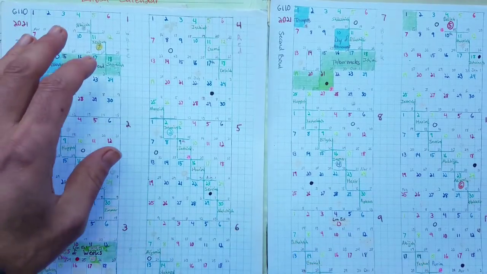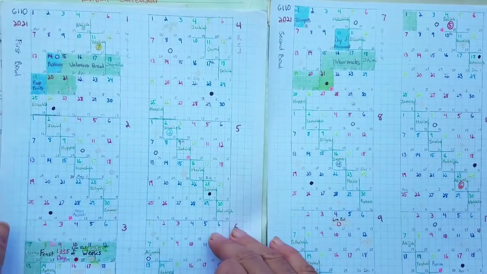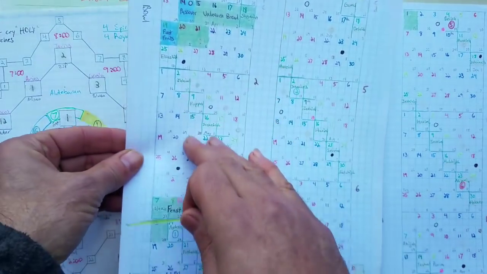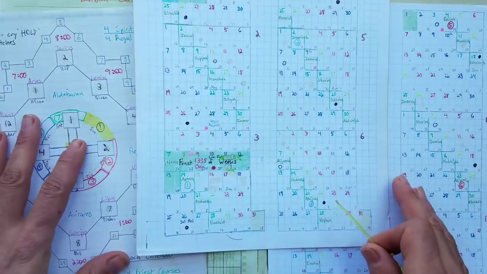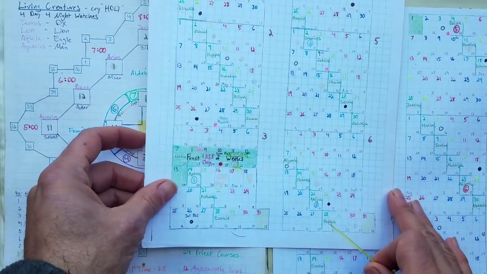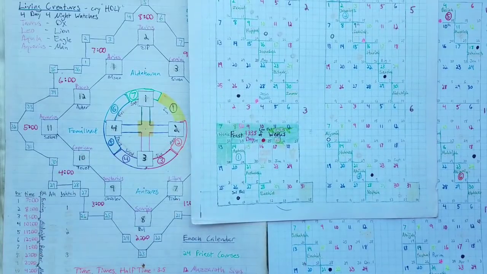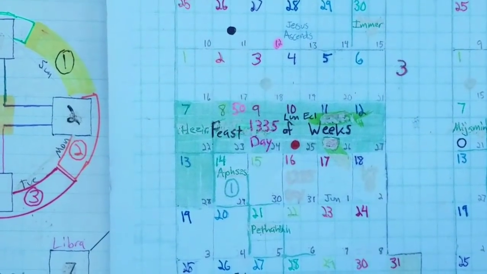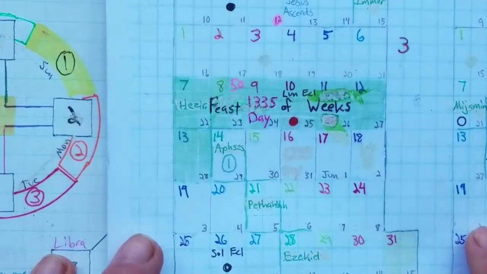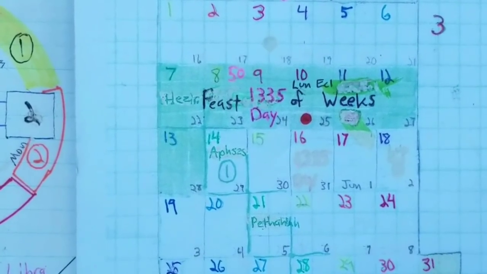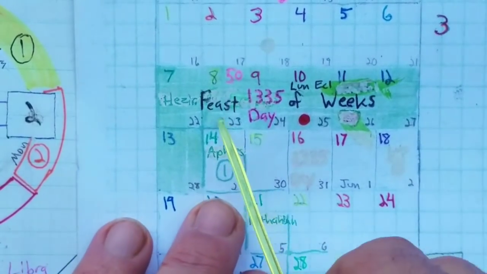Okay? Now, mention this as Passover, all right? Then after Passover, you count to the Feast of Weeks. And then this year, of course, is very significant because we're counting to the 1,335 days. So when we come to the third month, we come to the Feast of Weeks. You can see we've identified that.